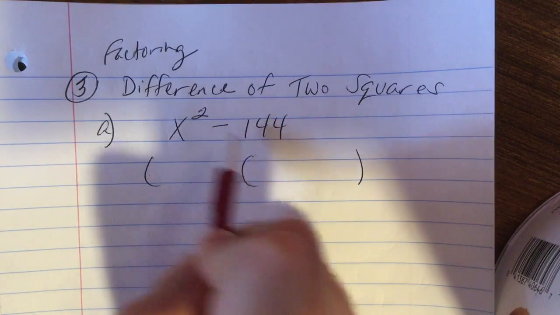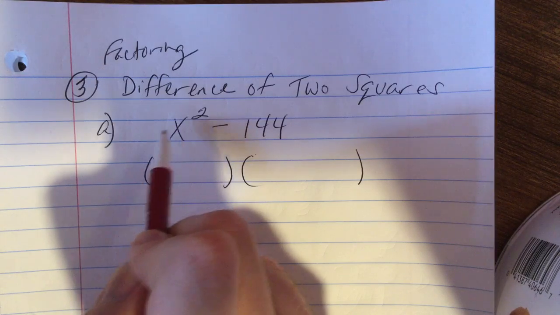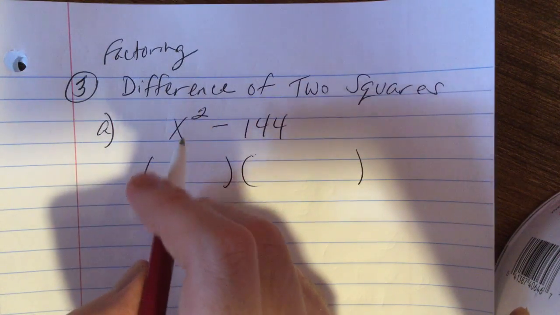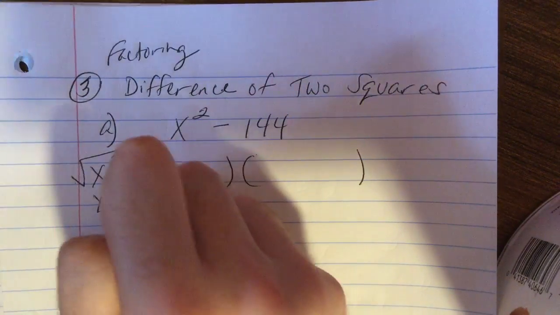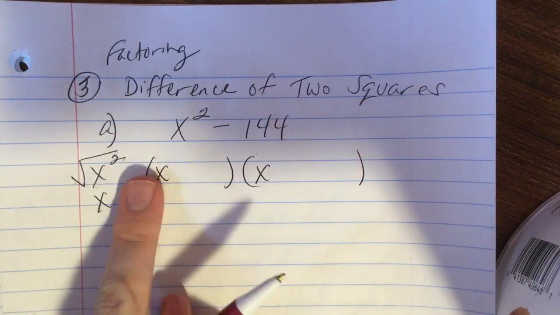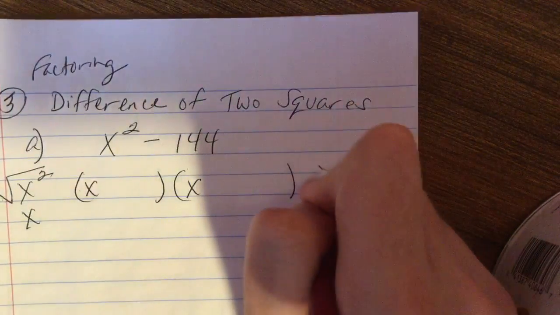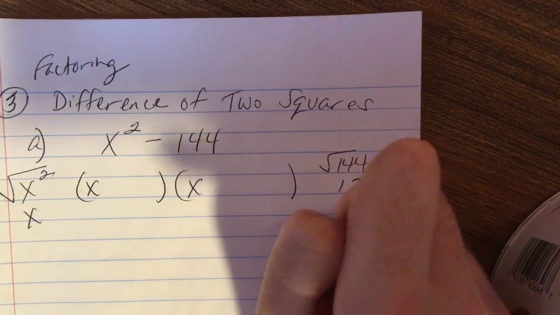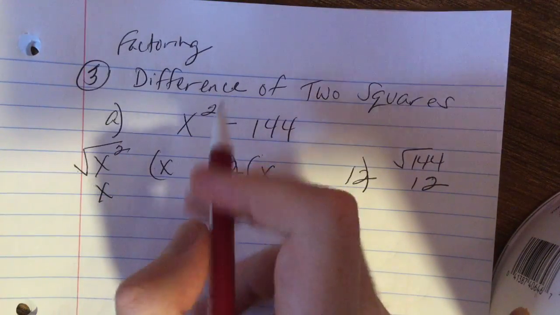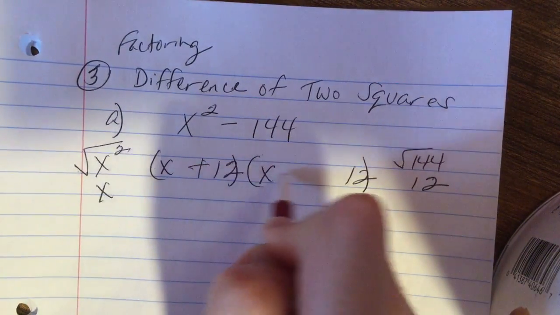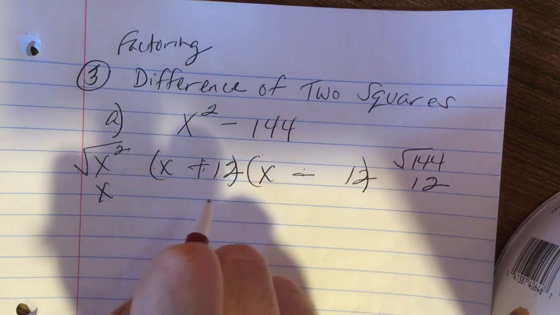In the front of each of them, we're going to take the square root of the first perfect square. So we're going to take the square root of x squared, which would be x, and that's going to go in front of each of these bubbles. And then we're going to take the square root of 144, which would be 12, and put that at the end of each parenthesis or bubble. And you're always going to have a sum and a difference. So the first one should have a plus sign, the second one should have a minus sign.